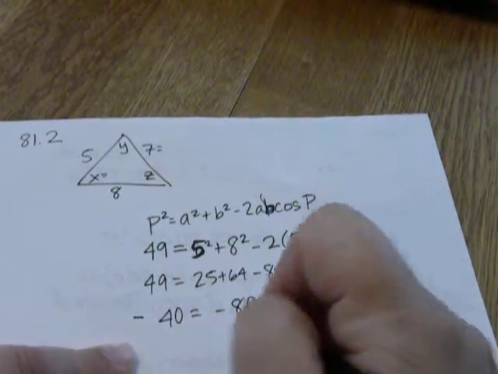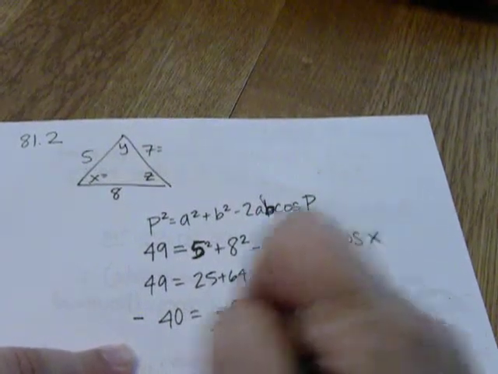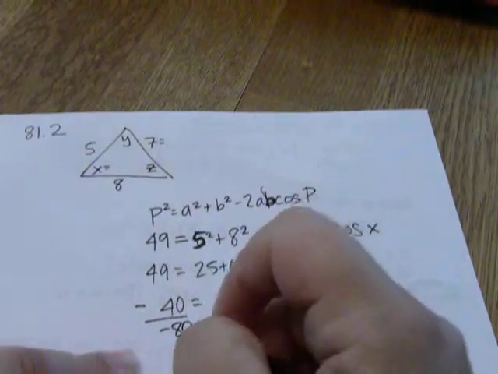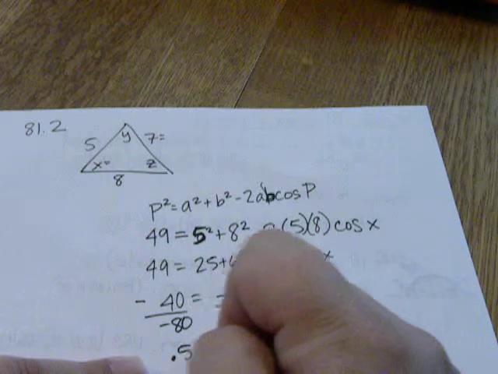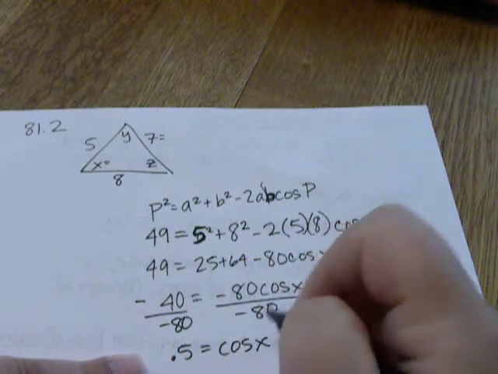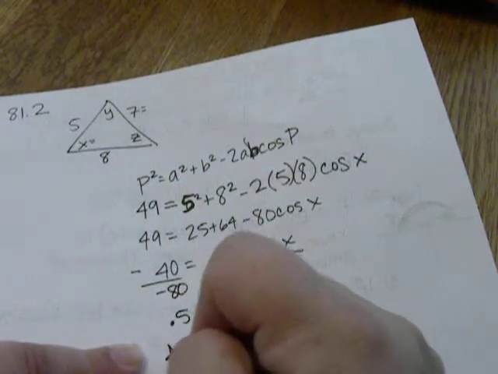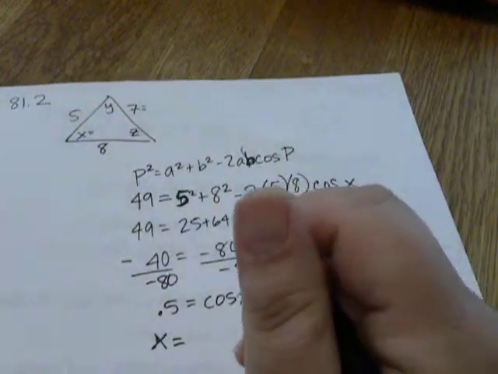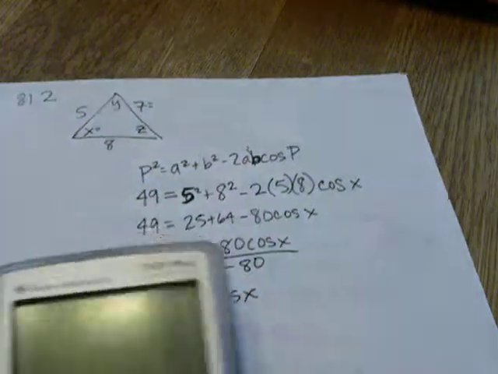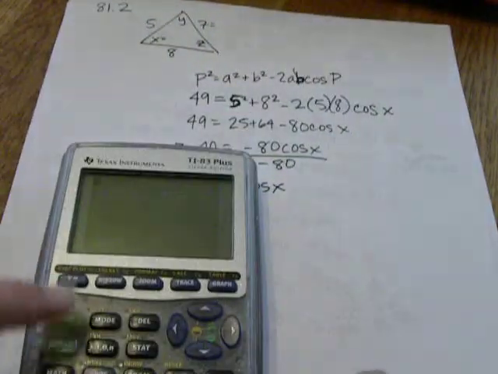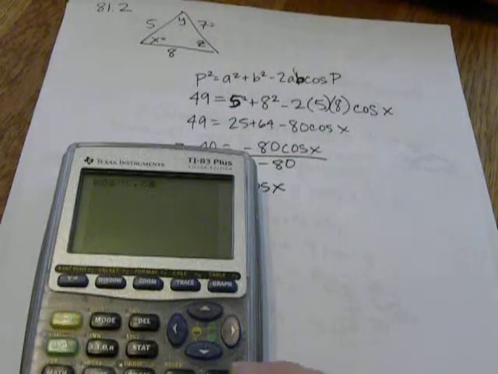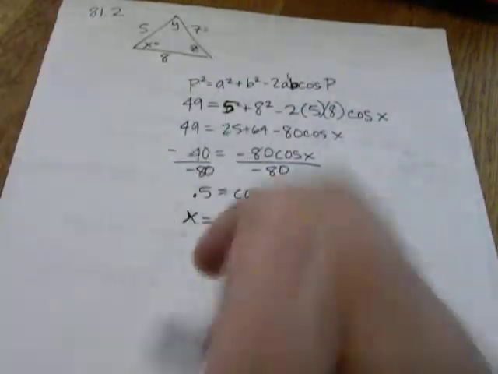If we divide by negative 80, we get 0.5 equals cosine x. So x is going to be the inverse cosine of 0.5. So inverse cosine 0.5 is 60. So we know x is 60 degrees.